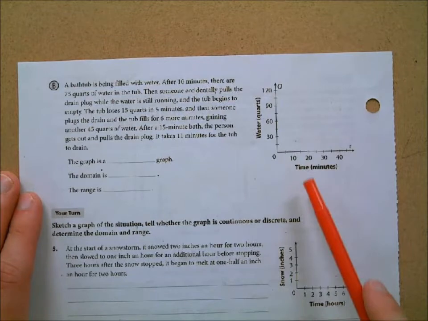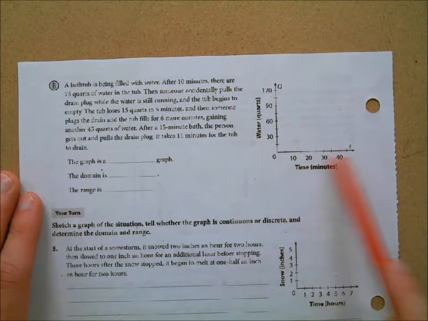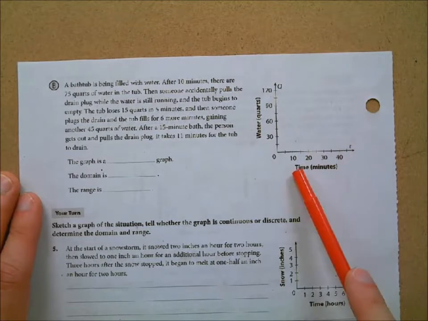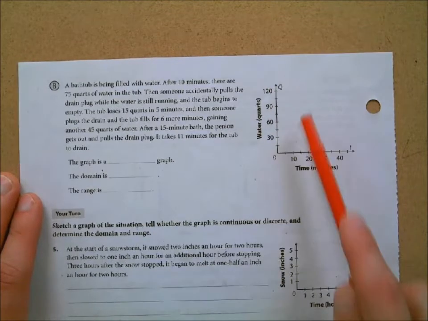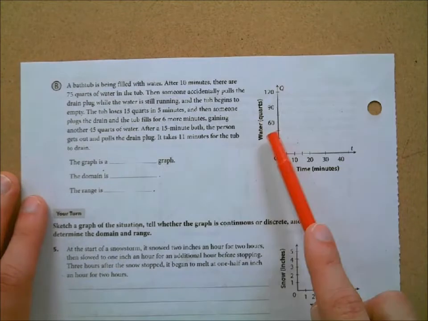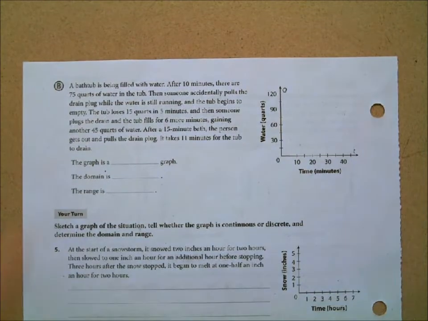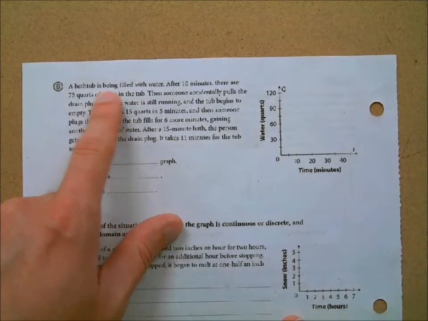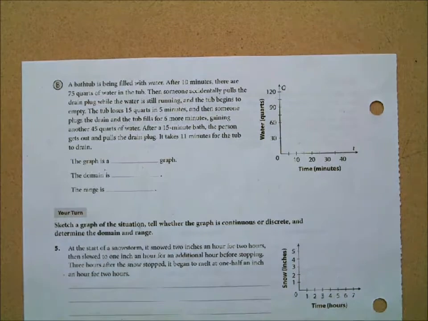Let's read our labels. These are super important, right? So the x-axis, or t in this case, is for time in minutes. And then the y-axis, or really the q-axis, maybe q for quantity, are quarts. It's water in quarts. So we're being told a bathtub is being filled with water. If a bathtub is being filled with water, where do you think we're probably going to start?